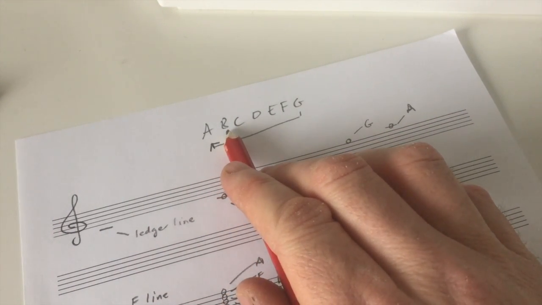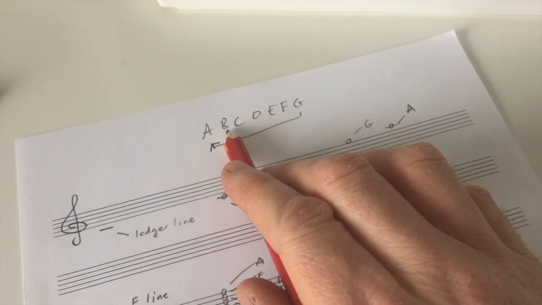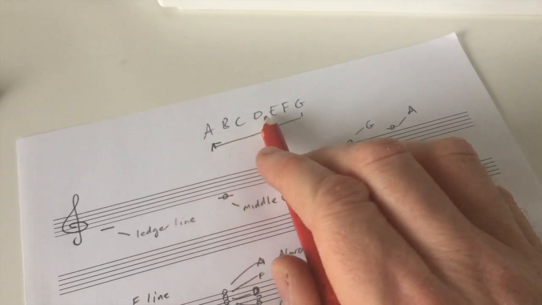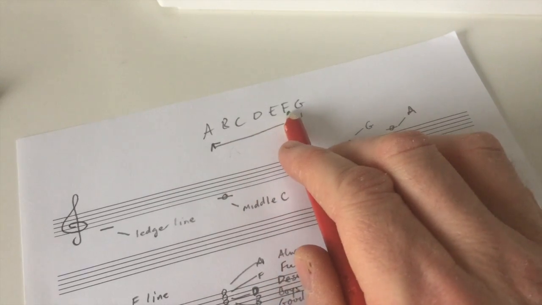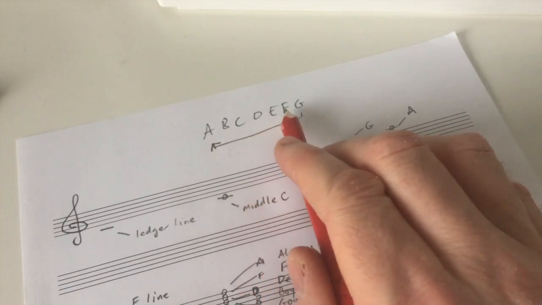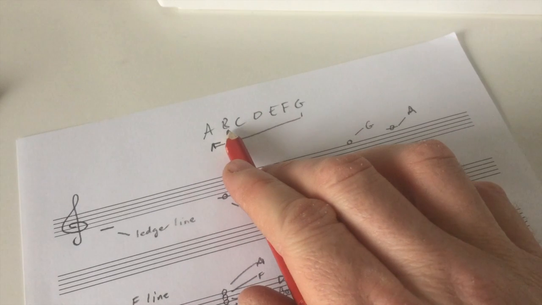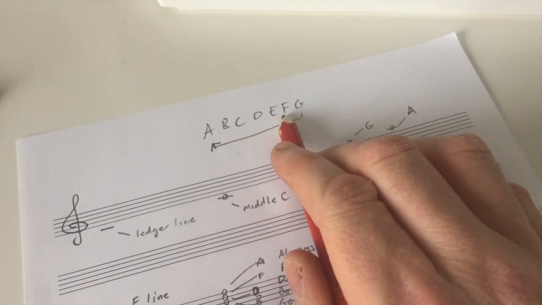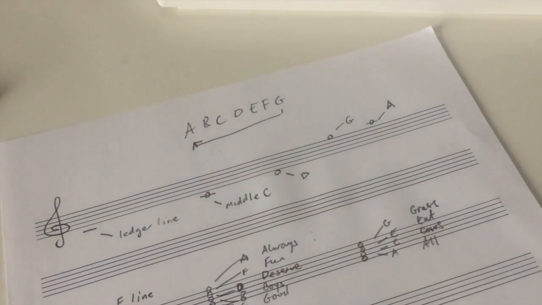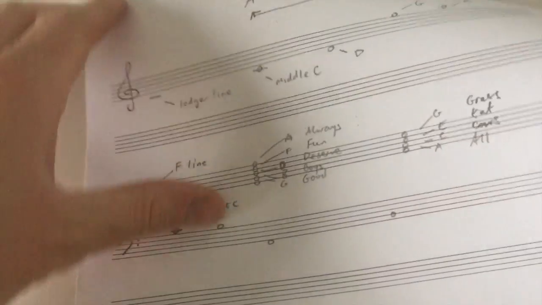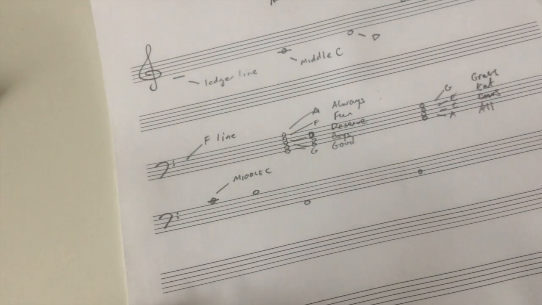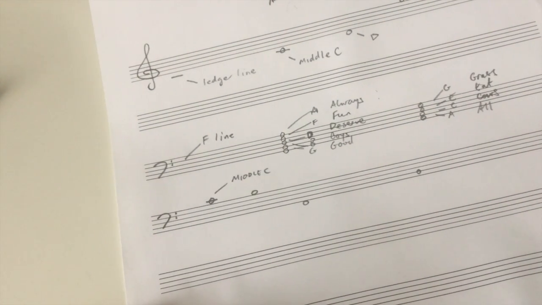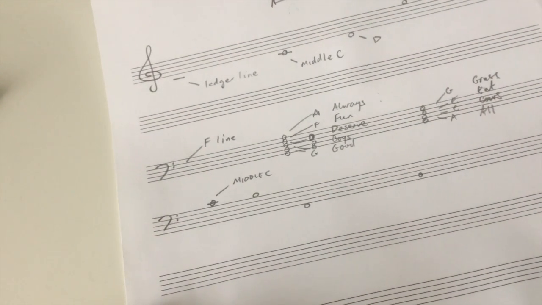If you find yourself on B and you're going up, you're skipping one, and let's say B is on a line, the next line will be D, the next line will be F. B, D, F. Boys deserve fun. You see, that's part of that little phrase. That's lesson number 2.